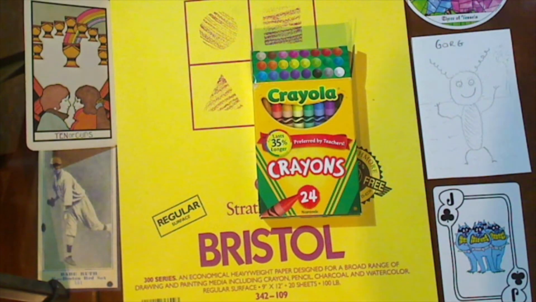Okay, so now we're going to talk about making a card with crayons, because many people have crayons lying around the house, so they're an easy art supply to get your hands on. Again, you can use any kind of paper you want. I happen to be using Bristol paper because it works with crayon, pencil, charcoal, watercolor, pretty much anything. But you can use whatever paper you have lying around the house, so there is no stress. Any sort of paper is fine.